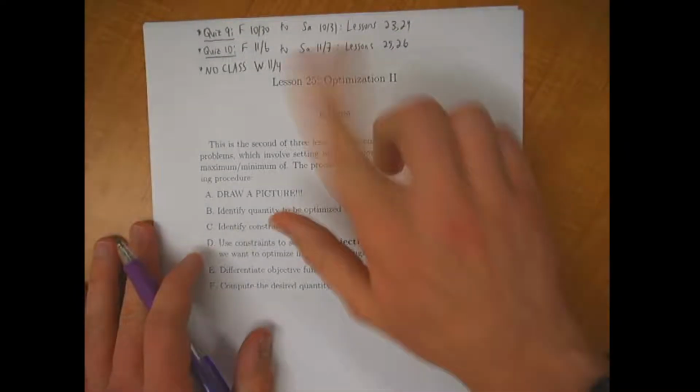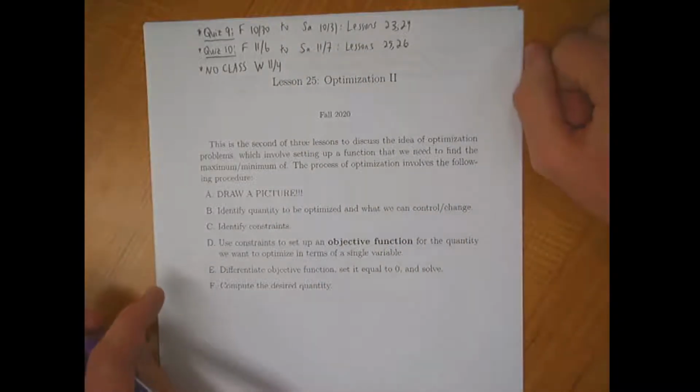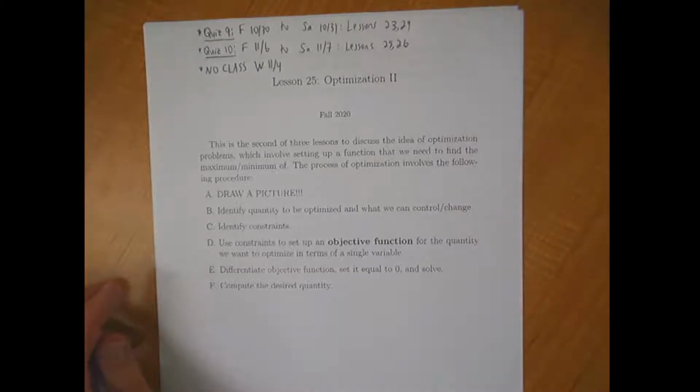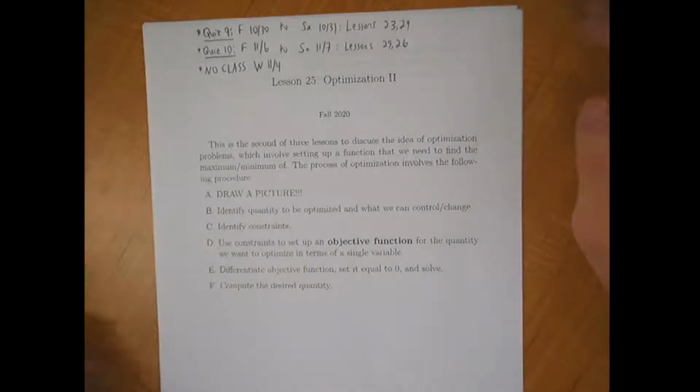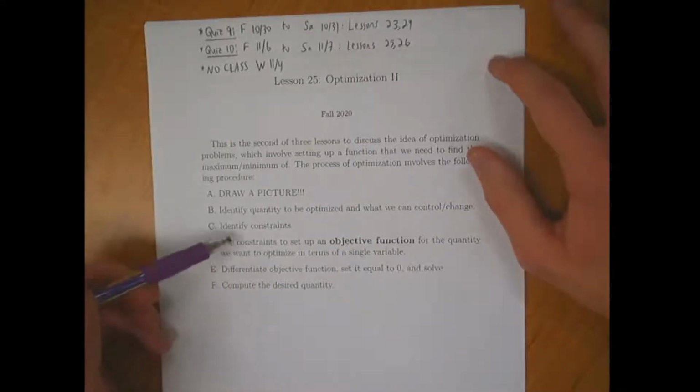So let's continue our adventure into optimization land and focus on some more examples. This is the second of 3 lessons to discuss the idea of optimization, which involves setting up a function that we need to maximize or minimize. The process of optimization involves the following. I'll just recall them from last time.